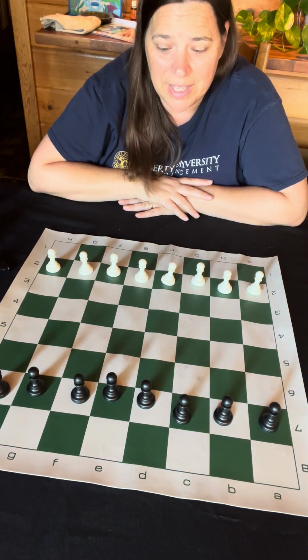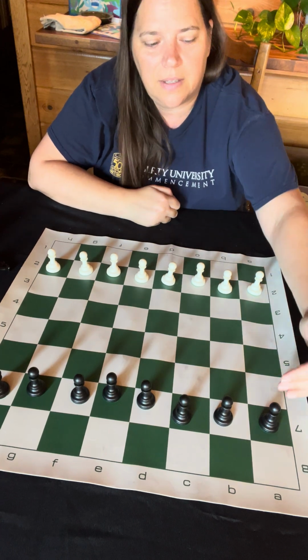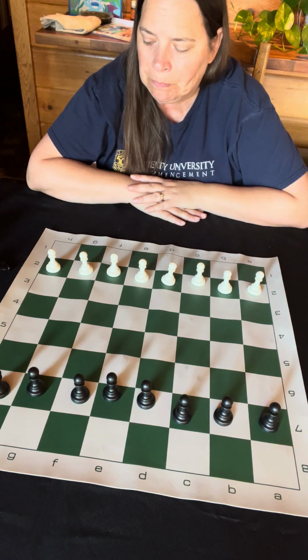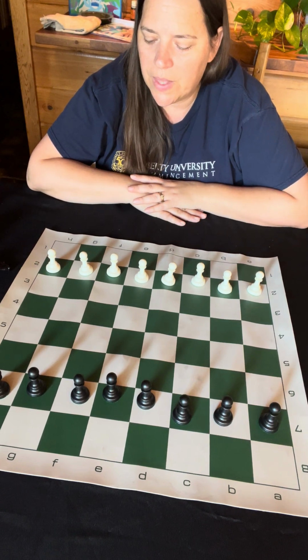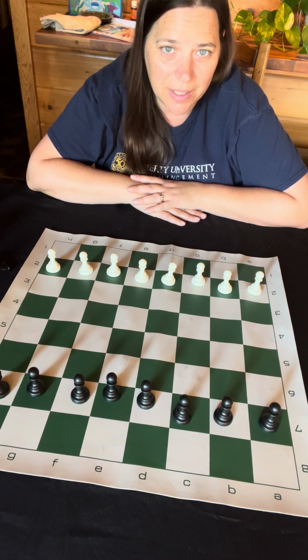This is the pawn game again. As you notice, I have my pawns set up on the 2nd rank and the 7th rank, black on the 7th rank and white on the 2nd rank. And this game is the same as the regular pawn game, only we add in other pieces.